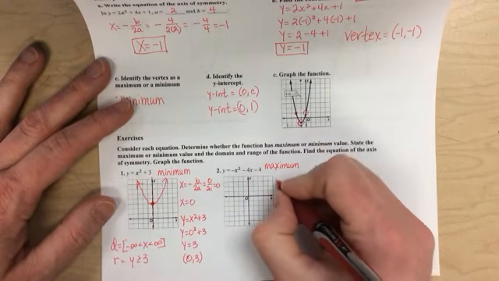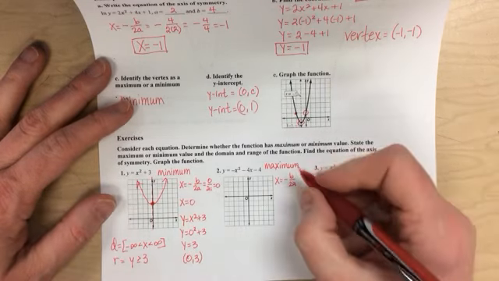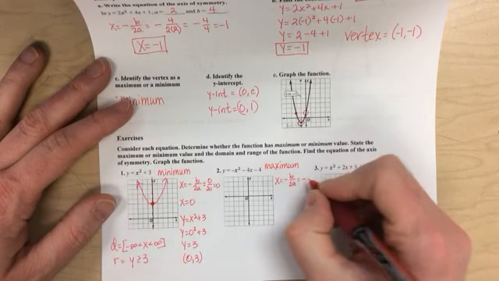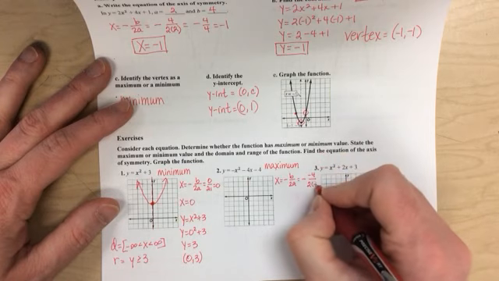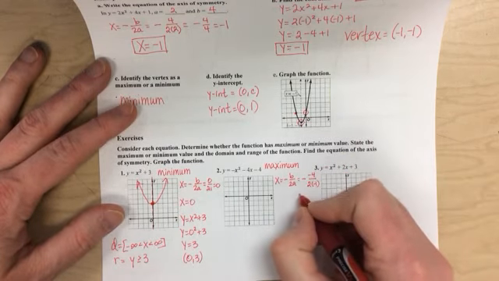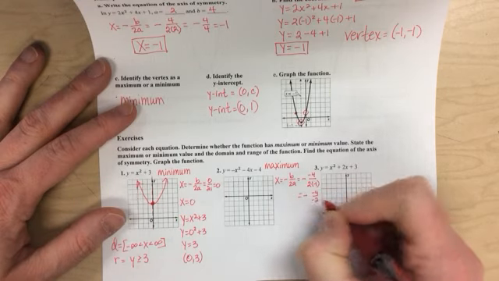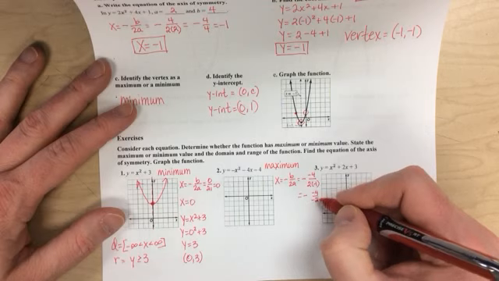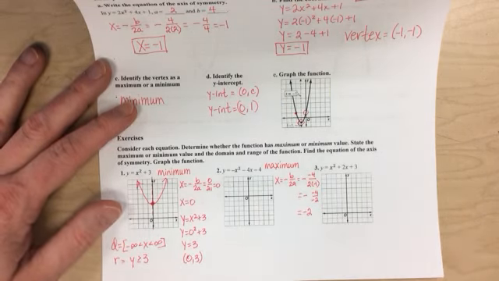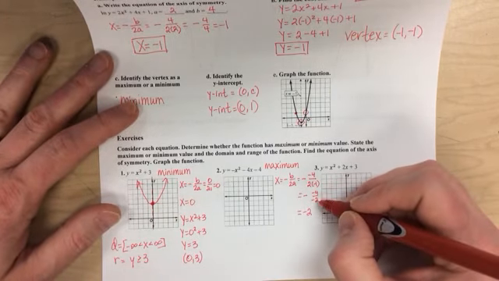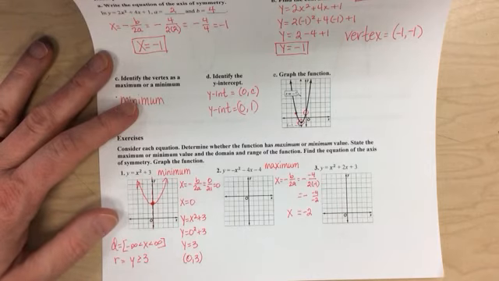And then we're going to use x equals the negative of b over 2a, which is the negative of negative 4 over 2 times negative 1, which is the negative of negative 4 over negative 2, which is the negative of positive 2, so that equals negative 2. Because negative 4 divided by negative 2 is positive 2, and the negative of that is negative 2, so my axis of symmetry is x equals negative 2.